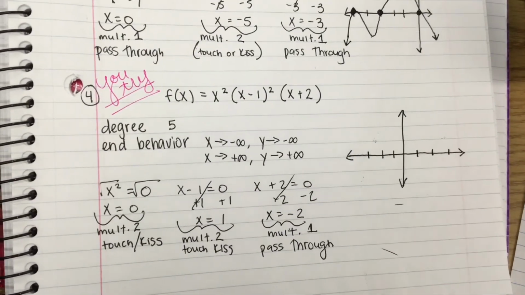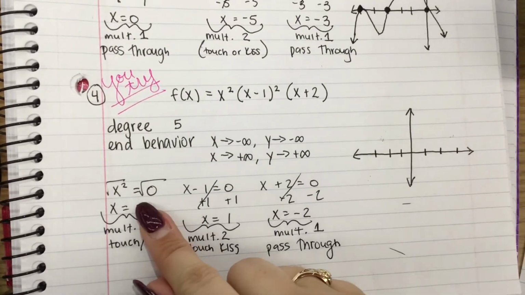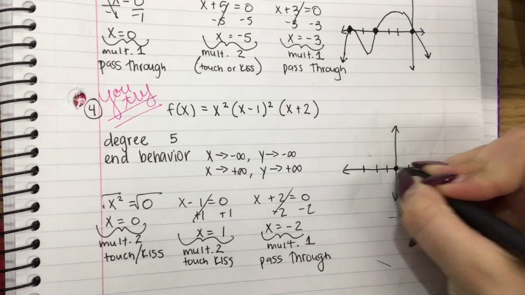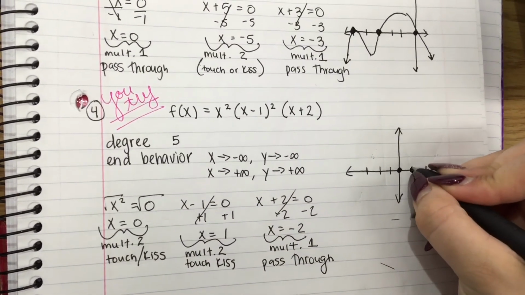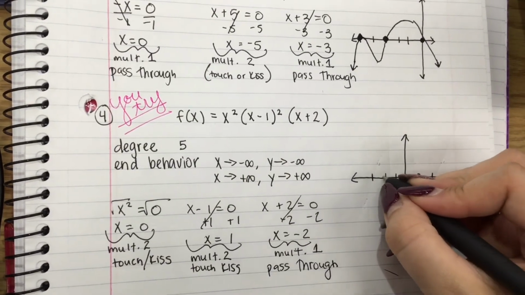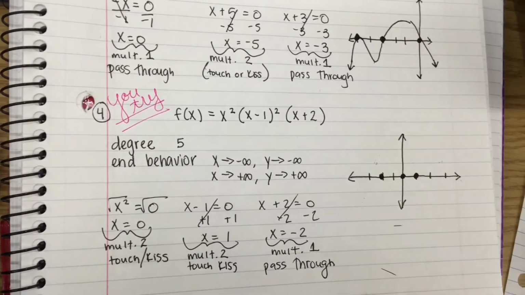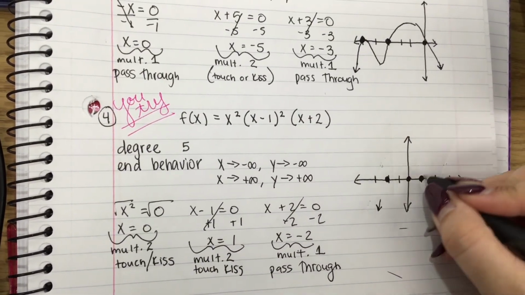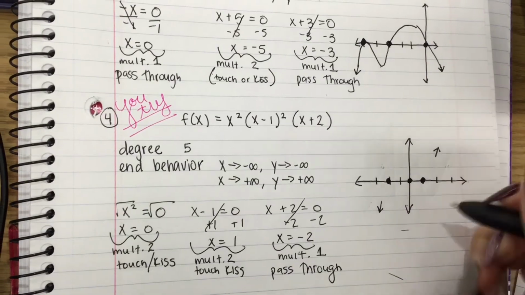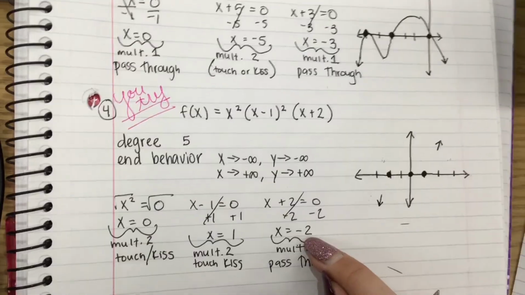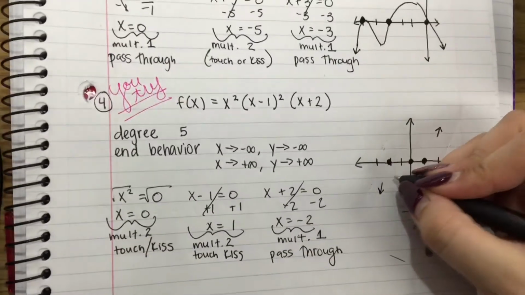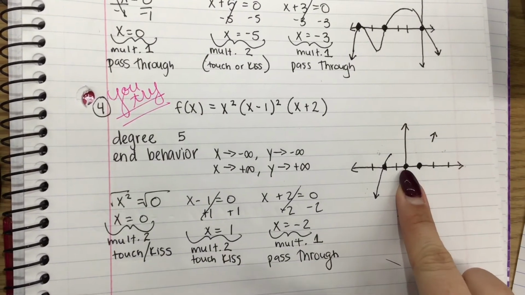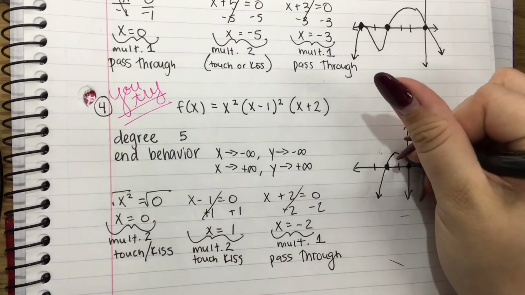Okay, so this one is degree 5 because we have 5 x's. The end behavior tells us that we have arrows going down on the left and up on the right. And then I'm going to go ahead and put these x-intercepts on there at 0, 1, and -2. I'm going to start from the left side going down and end on the right side going up. So at -2, I know that the graph passes through because it has multiplicity 1. So I'm going to let that graph pass through -2.